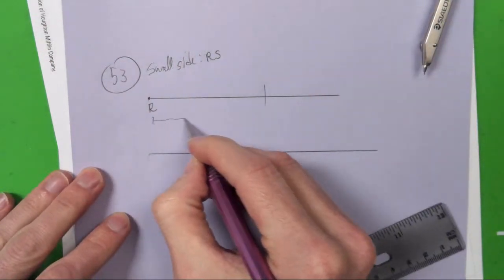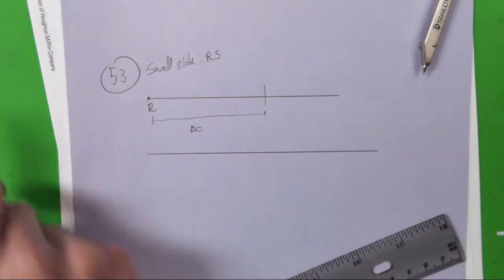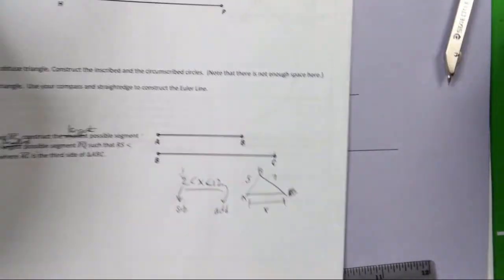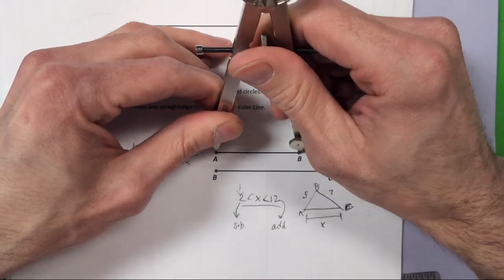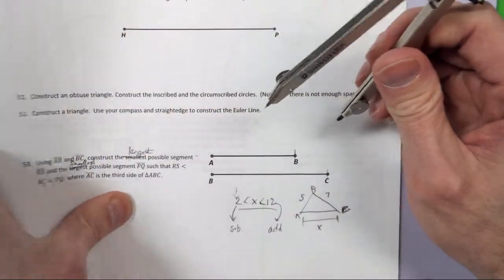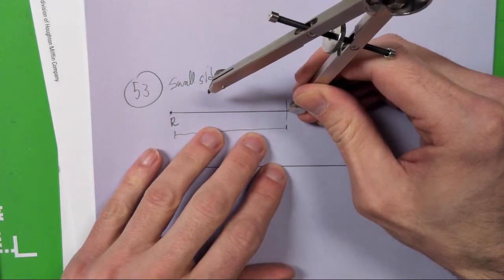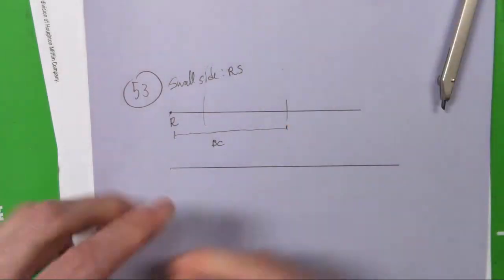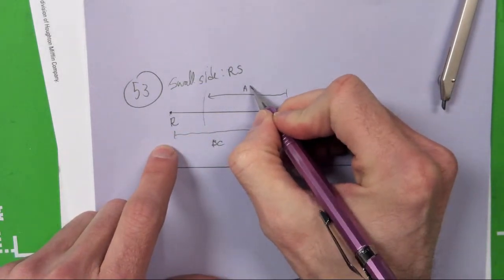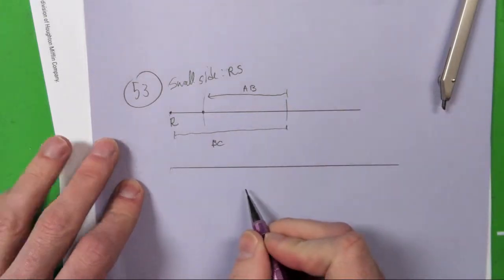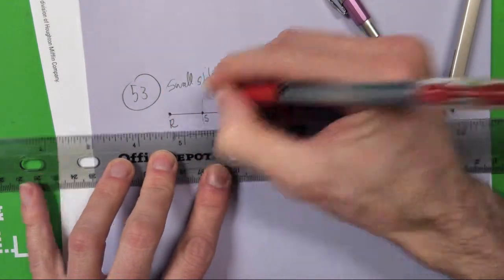So far right here we have the length BC. Now I'm going to subtract off AB by going in the opposite direction. I'll set my compass length to AB, point on A, pencil on B. Now start where we ended the last one and go back in the opposite direction and make a mark. This portion, from the last endpoint backwards towards the left, is AB. So this point here is RS.